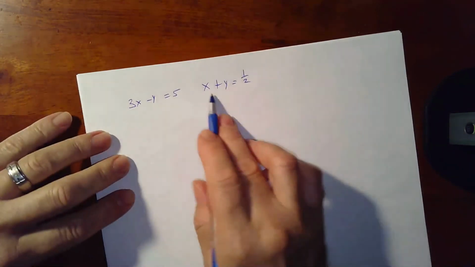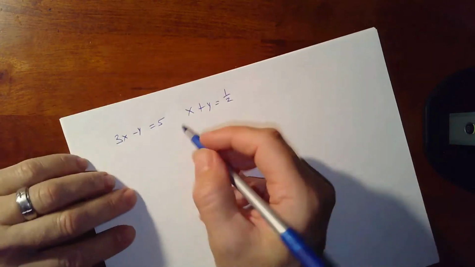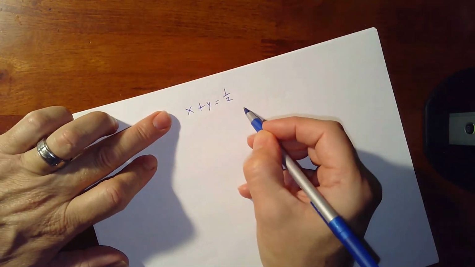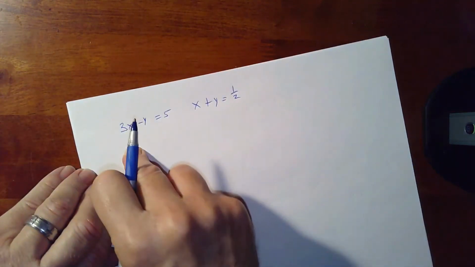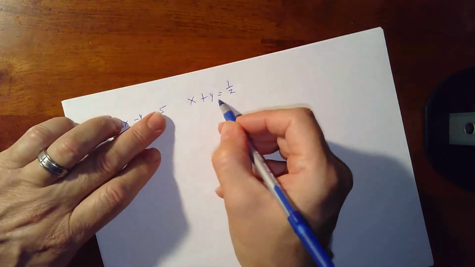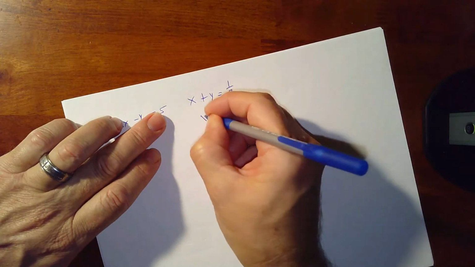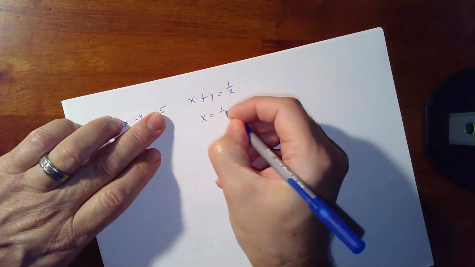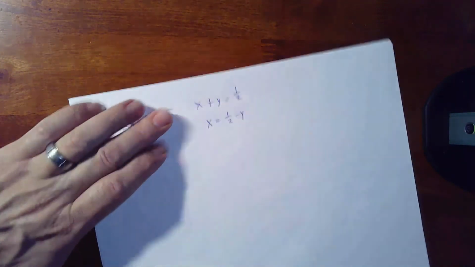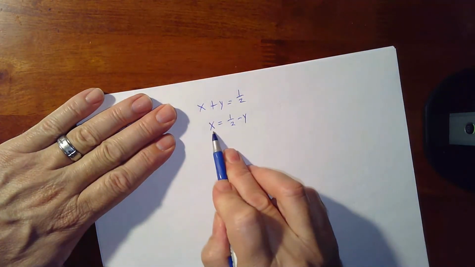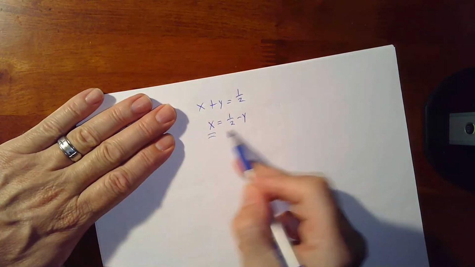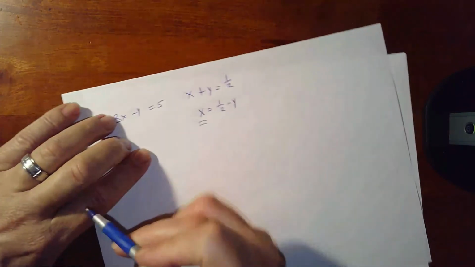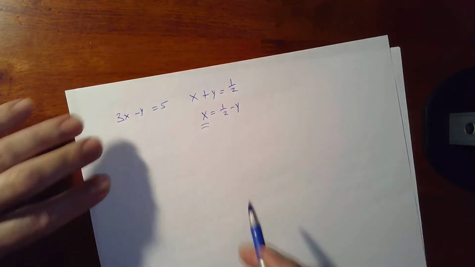So again, it doesn't matter which variable we're isolating. We just want to put it in terms of x equals something or y equals something, so we can substitute that into the other equation. So let's do this one. So let's say this time we'll do x equals 1/2 minus y. Right? We got a variable isolated, and now we're going to plug this in for x in the other equation. So that's tying the two equations together.